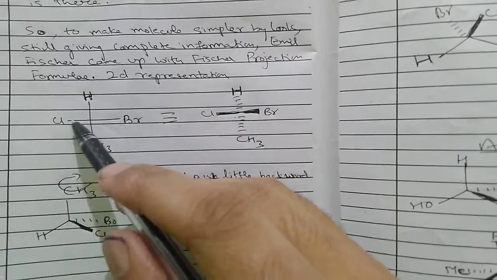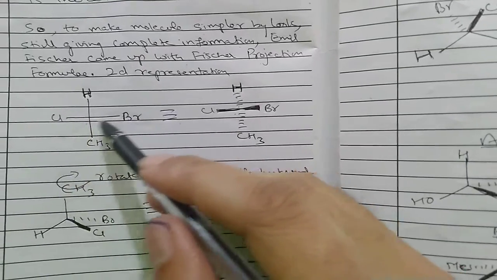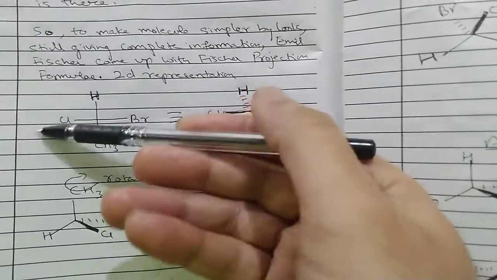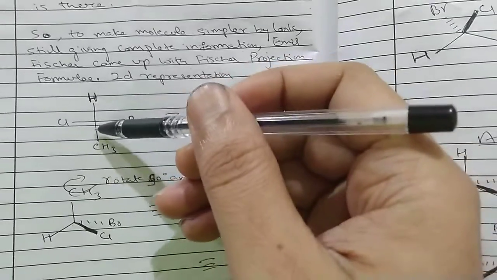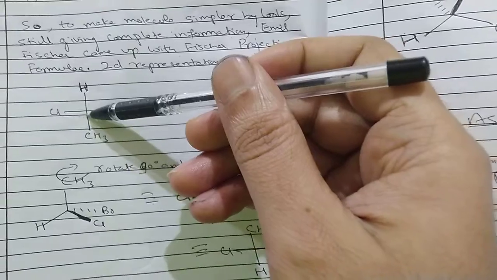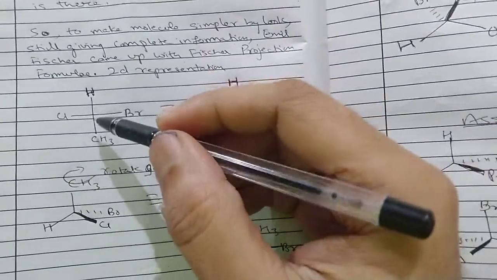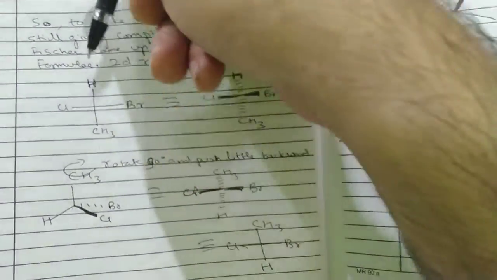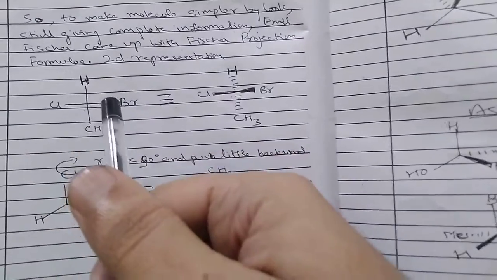So whatever is horizontal, lying down like this, means it is towards the viewer. This Br is coming above the paper, and this Cl is also coming above the paper, okay? Whereas this hydrogen and this CH3 are going behind the paper, below the plane.